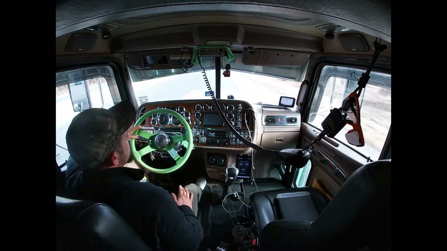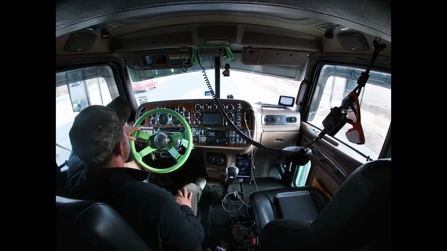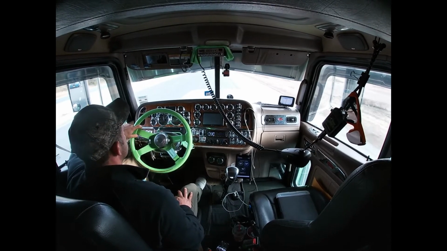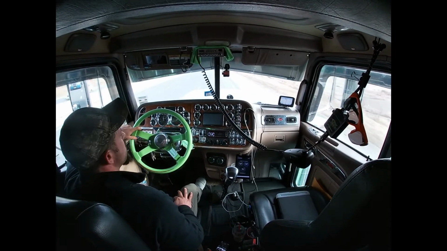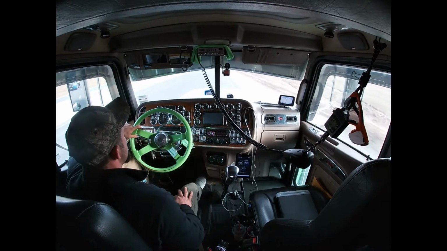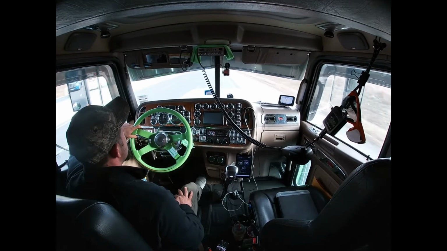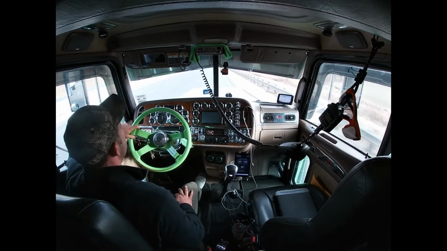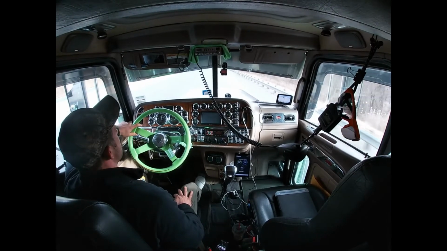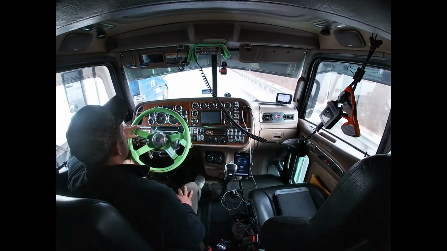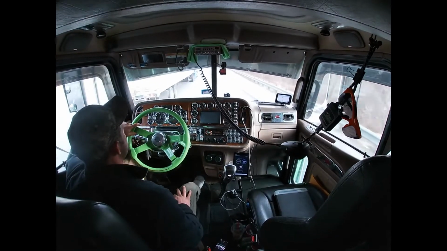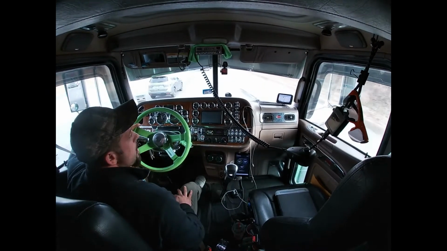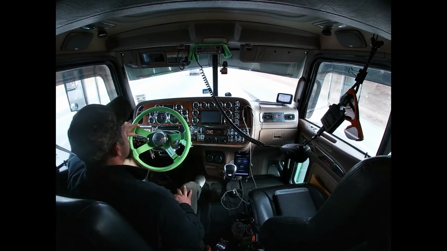Not using the clutch is pretty easy once you get the hang of it. It does take some time though. My first job I ran Western Canada, so it's pretty hilly, a lot of mountains out west. So I learned how not to use the clutch in a pretty big hurry.